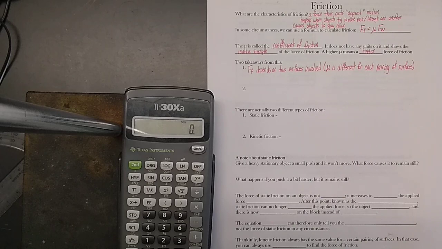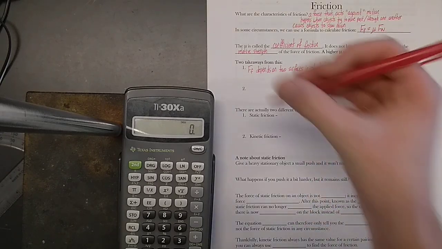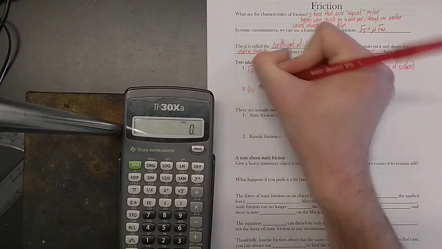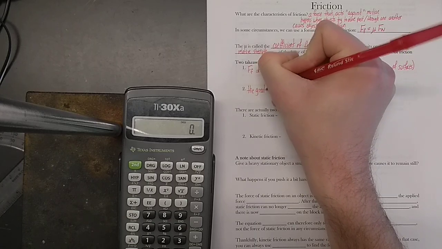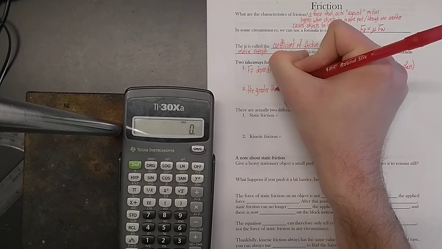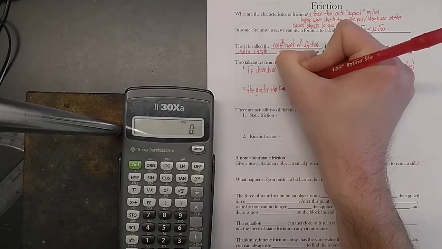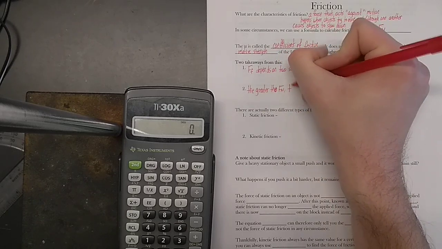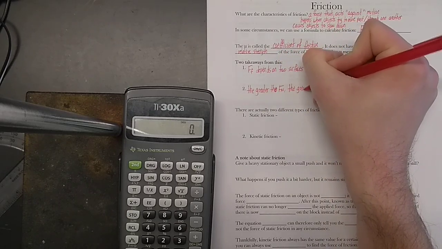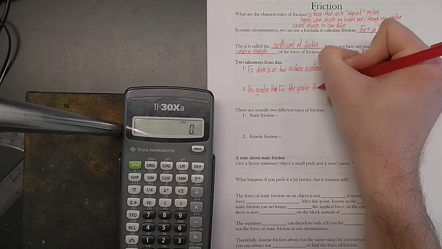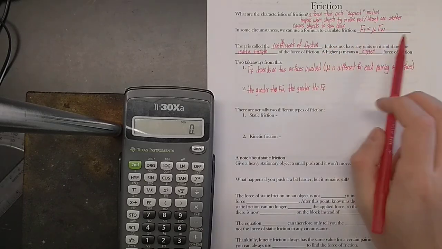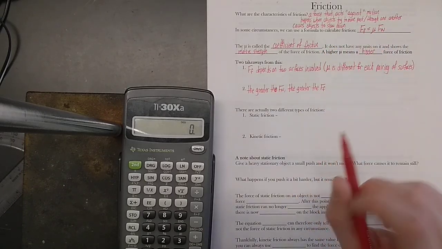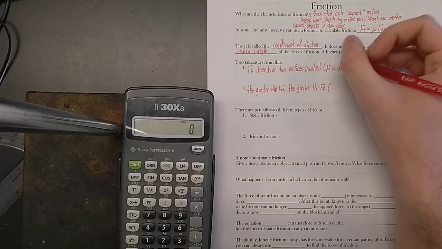The other takeaway from this equation has to do with the normal force. The greater the normal force, the greater the force of friction. If Fn increases, then Ff increases. Now here's what this usually means.